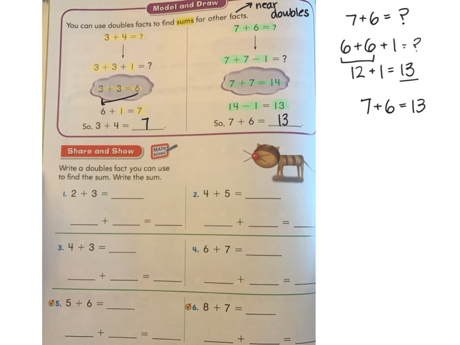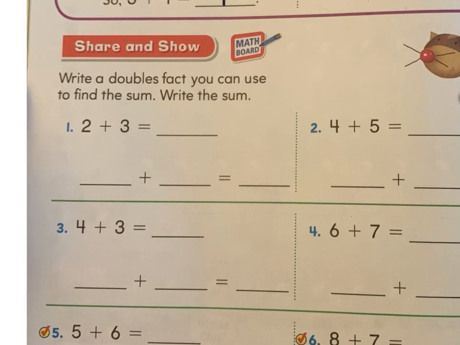So let's look at number 1. Oh, first we have to read the instructions. Write a doubles fact you can use to find the sum. Write the sum. So 2 plus 3 equals blank. What doubles fact could we use? We could use 2 plus 2 equals 4. But notice that this is 1 extra, so that means we need to add 1 to the 4. So 2 plus 3 equals 5.